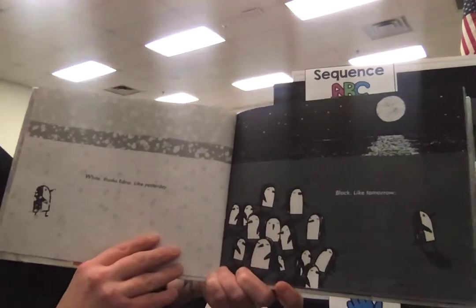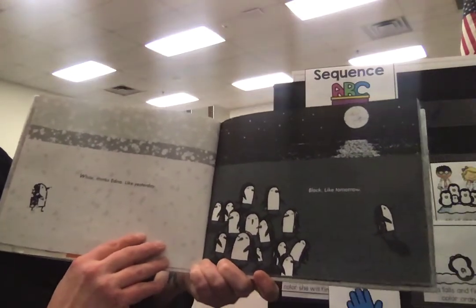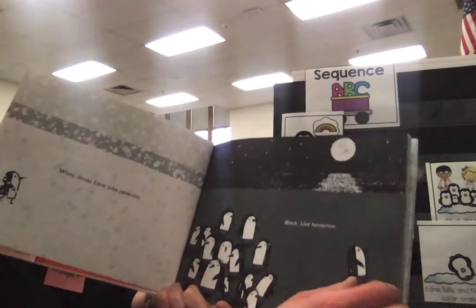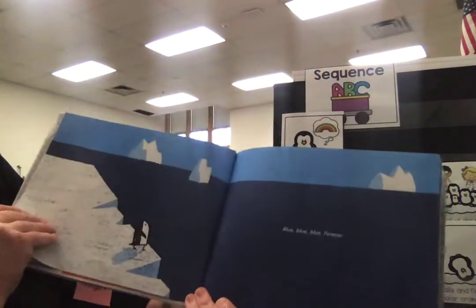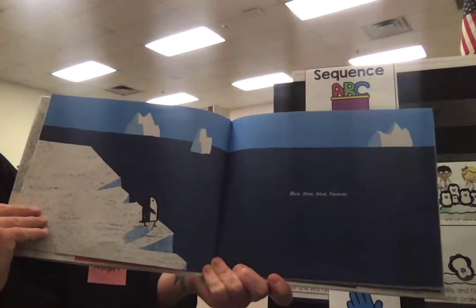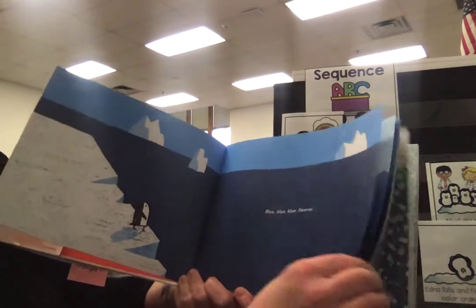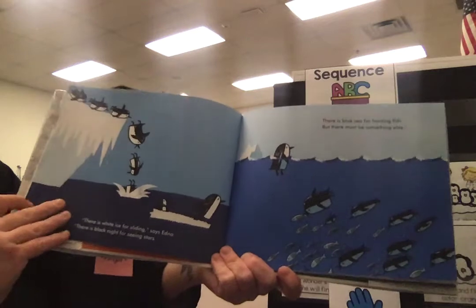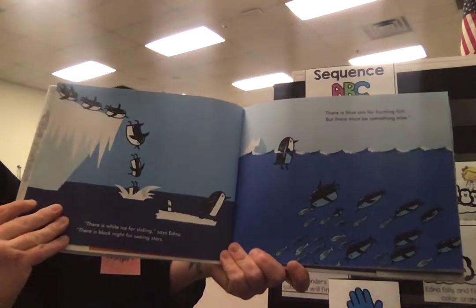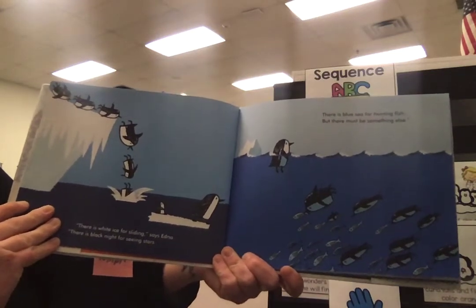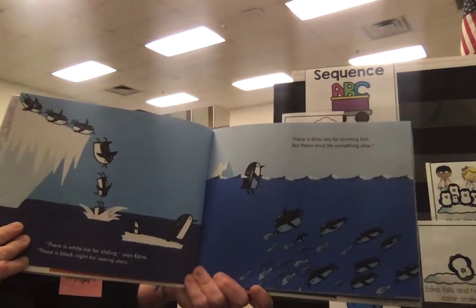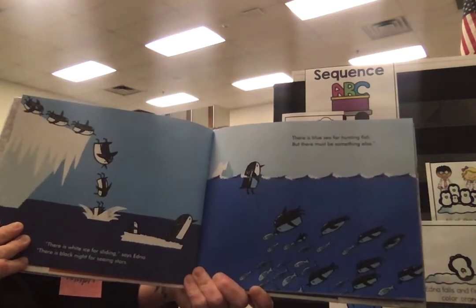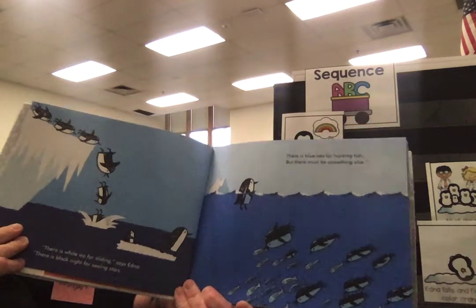White, thinks Edna, like yesterday. Black, like tomorrow. Blue, blue, blue forever. There is white ice for sliding, says Edna. There is black night for seeing stars. There is blue sea for hunting fish, but there must be something else.